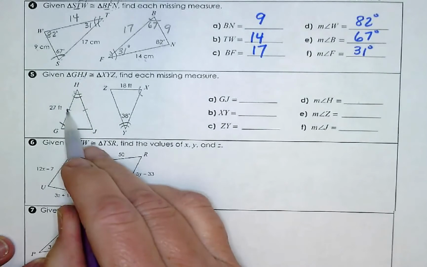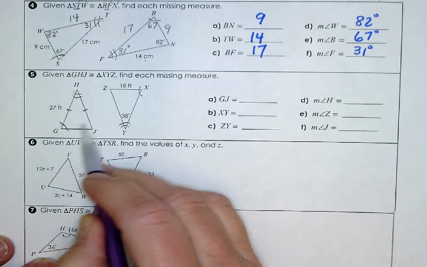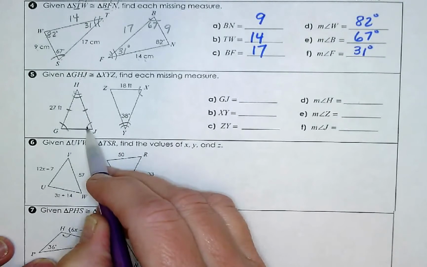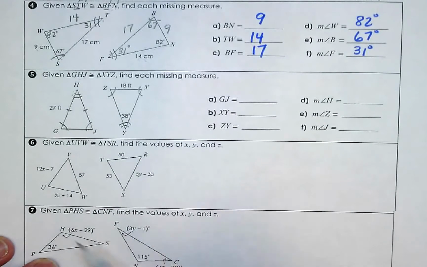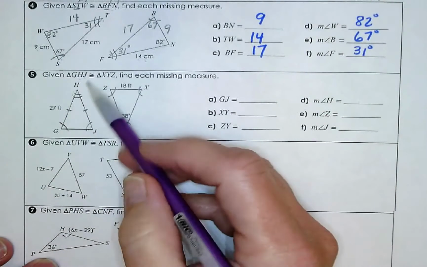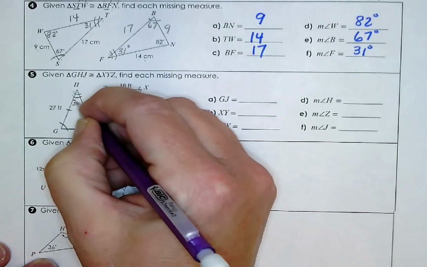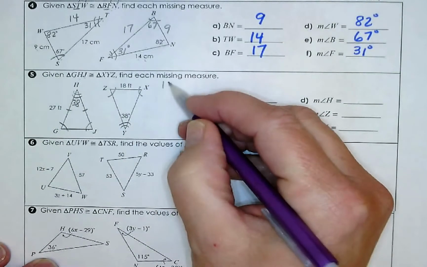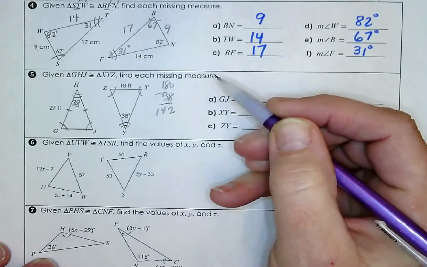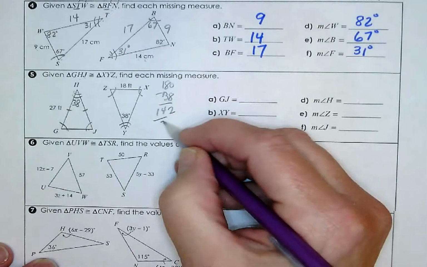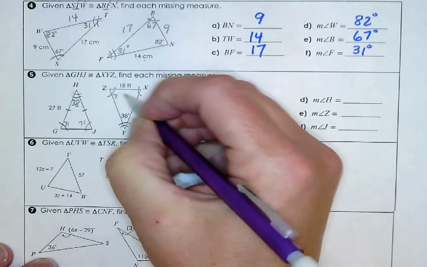Now, one thing I would say, do you recognize that these two sides are equal? So if those two sides are equal, that makes these two angles equal. And J and Z are going to be the same. Okay, so if I come over here, Y and H are the same, so that's going to be 38 here. And if I take 180 minus the 38, that leaves me 142. Divide that between 2, I get 71. That means these base angles are both 71.